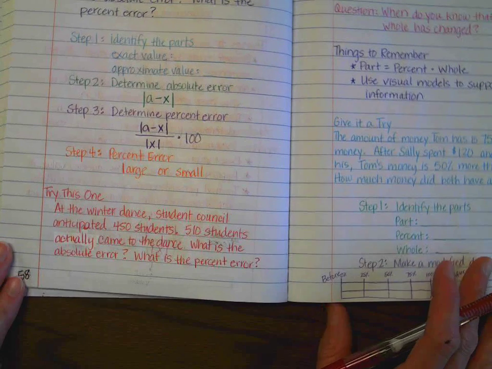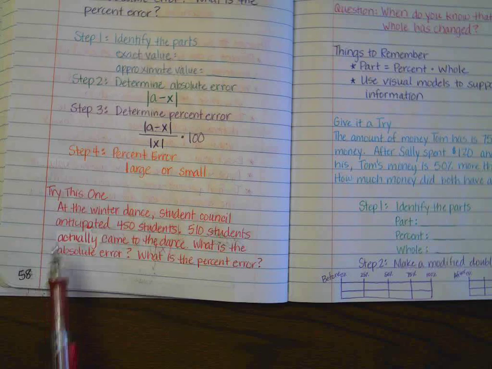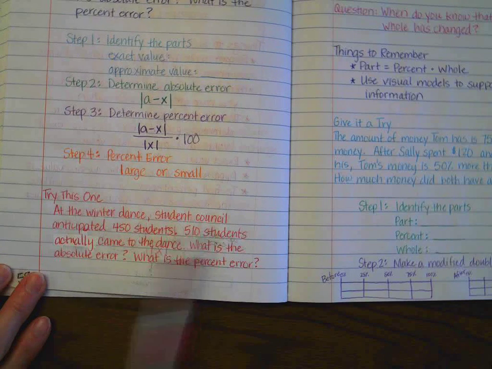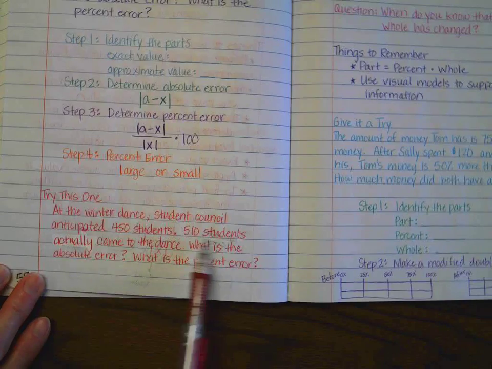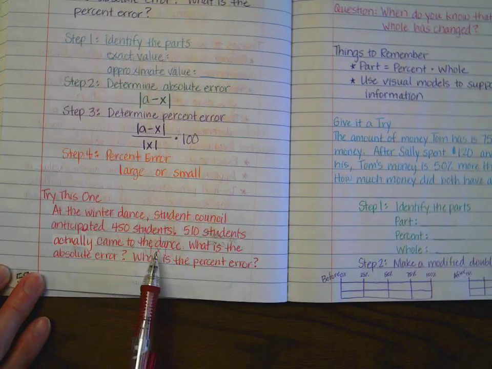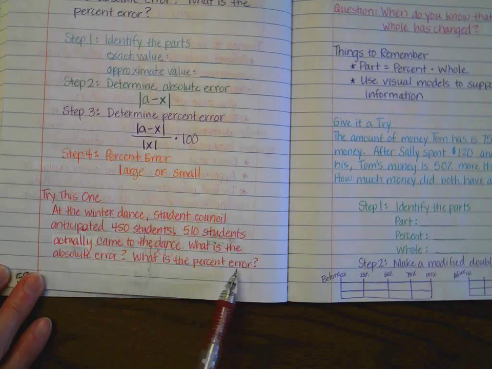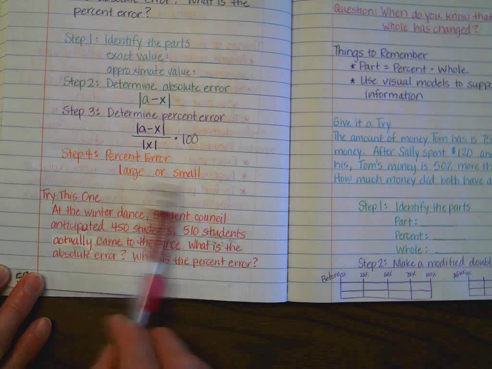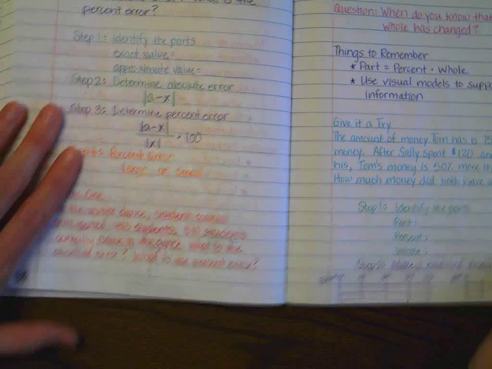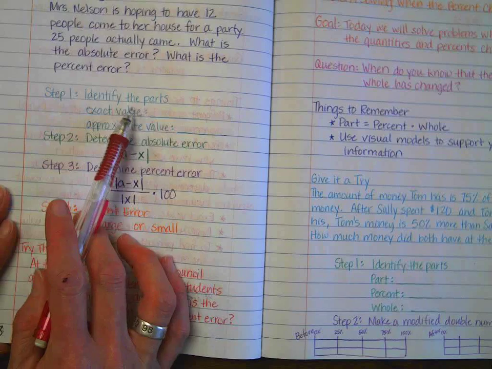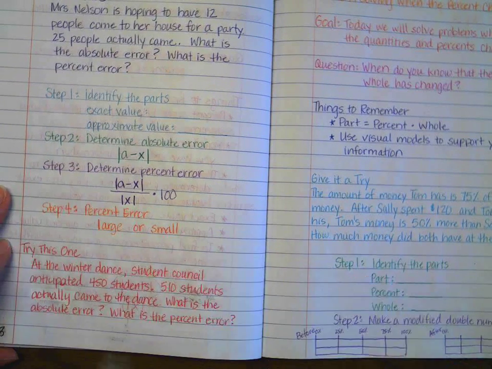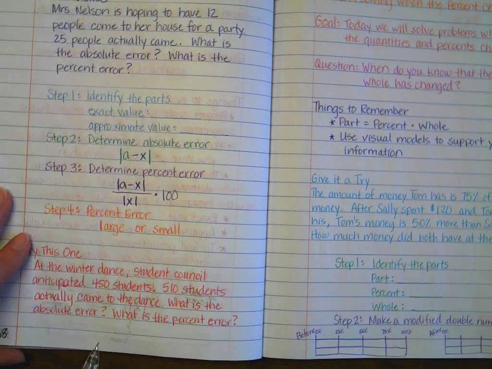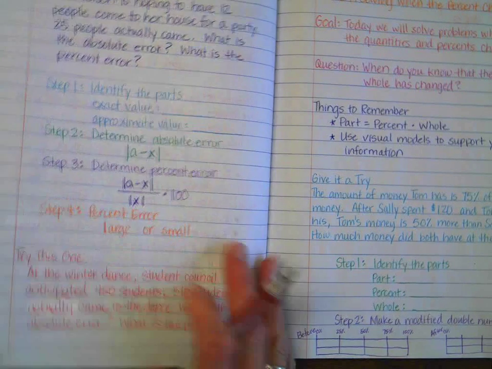All right, here's one for you to try by yourself, just to make sure you've got it. So try this one. At a winter dance, student council anticipated 450 students. 510 students actually came to the dance. Your job is to figure out what is the absolute error and what is the percent error. And then we're going to decide if it was a large or small. Okay? So, again, think of these steps. These steps are very, very helpful because it very cleanly shows you step by step what to do. Plug in what you know, and let's figure out what the percent error is.